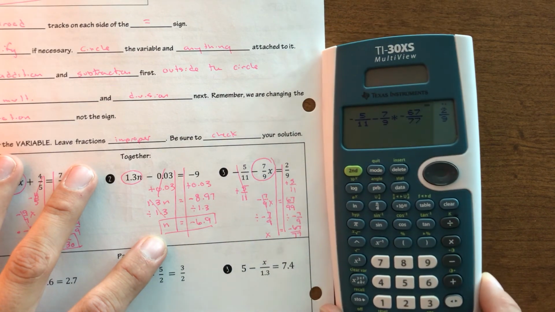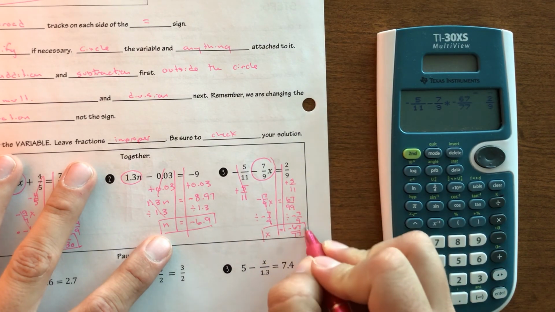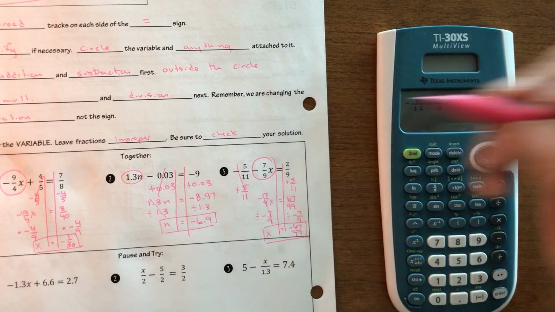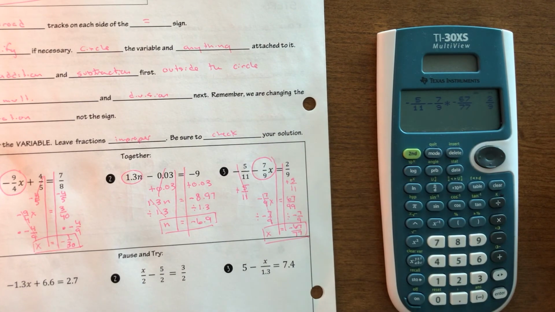When I hit enter, I get 2/9, which I'm glad I got, because for a minute there, those fractions looked a little bit ugly. They didn't look very nice, but we're good. We've got the right answer. We checked our work. We can feel comfortable that even though it's not a nice number, it's the answer that we're looking for. All right.